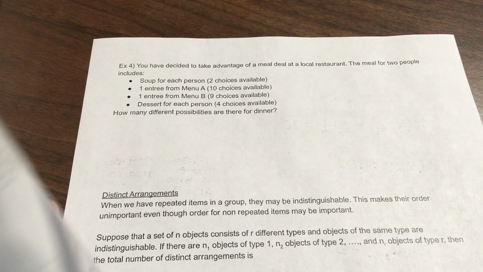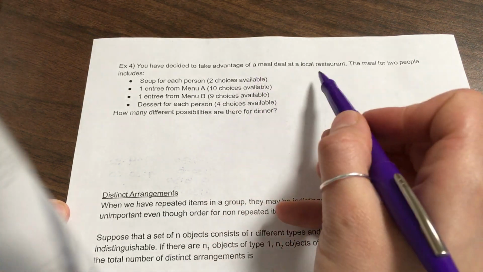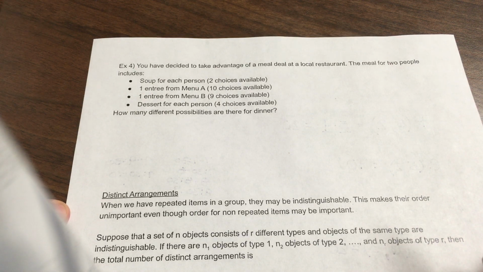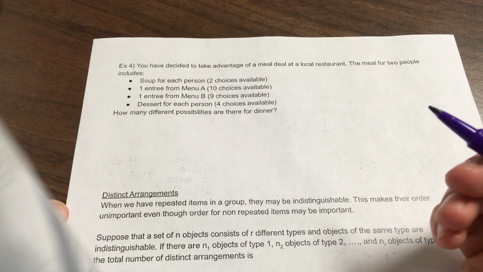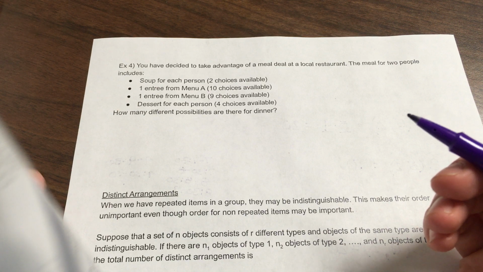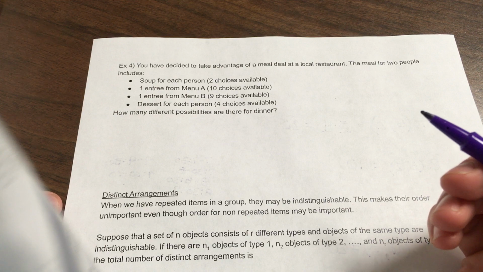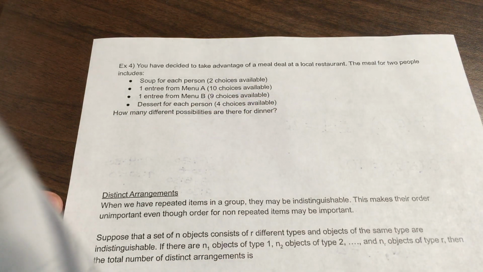For our examples on the back, continuing on with 10.4, taking a look at example 4, it says you've decided to take advantage of a meal deal at a local restaurant. So you've probably seen ads like this before. I know Applebee's and Chili's and things like that sometimes have their 2 for $20, where you get 2 meals that include an entree and an appetizer or something for $20. So this is the situation we're looking at.